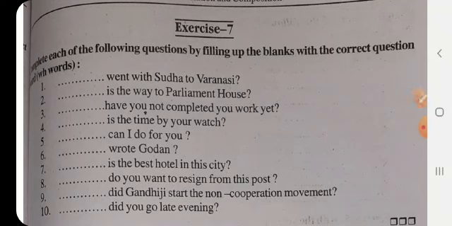So in this way we can use the questioning words and form the questions or interrogative sentences in this exercise. I hope this is a very easy chapter for you, and I hope you liked it and you can very well do all the exercises. Thank you and happy working.